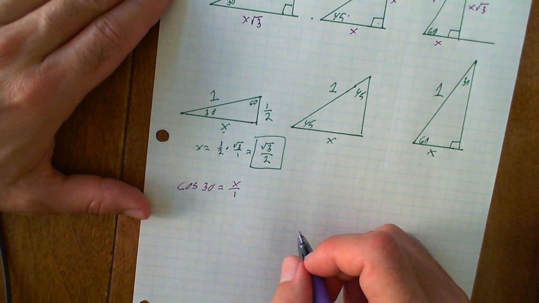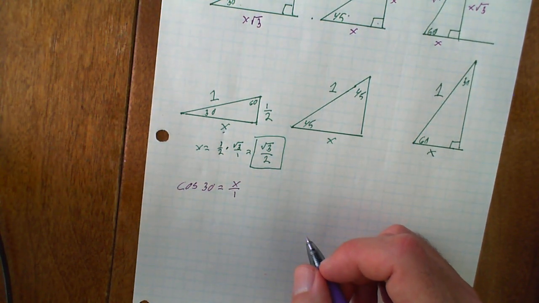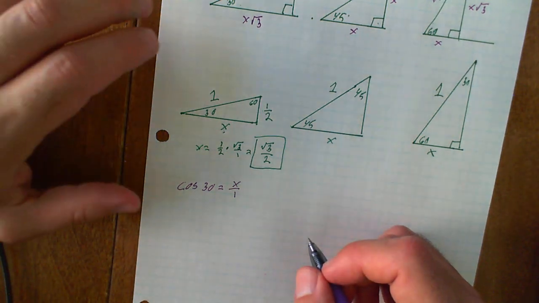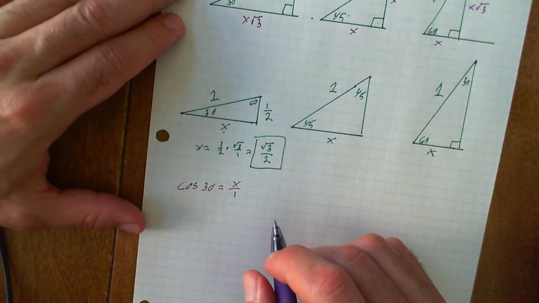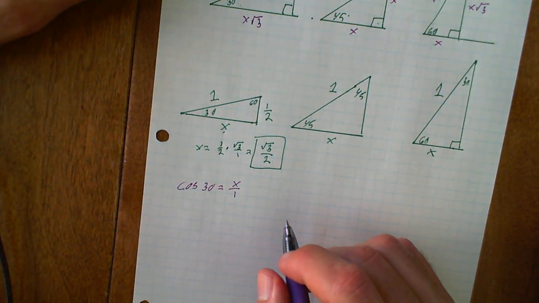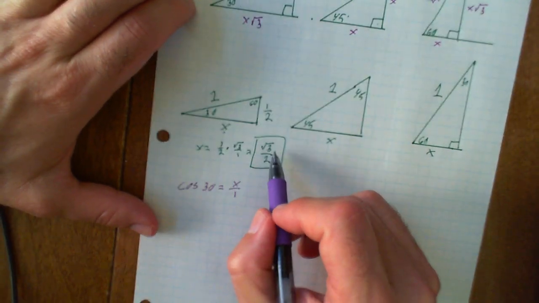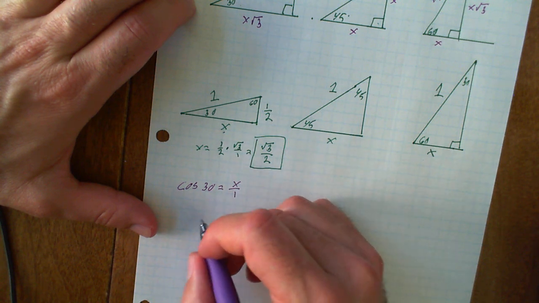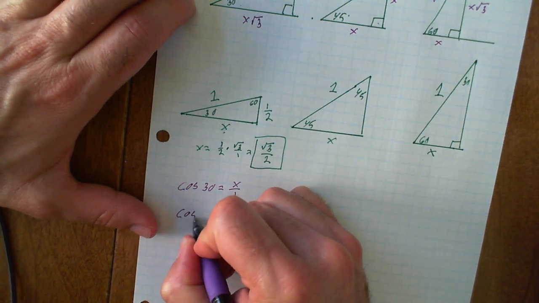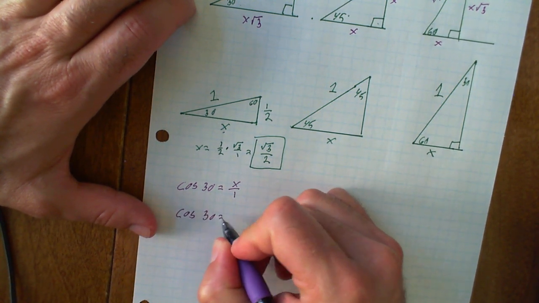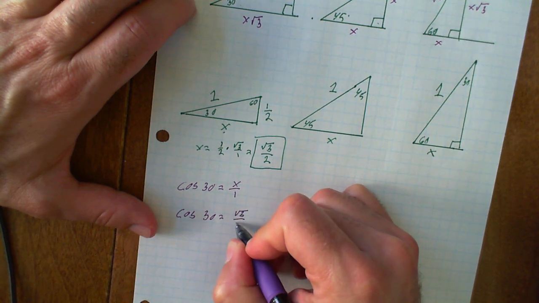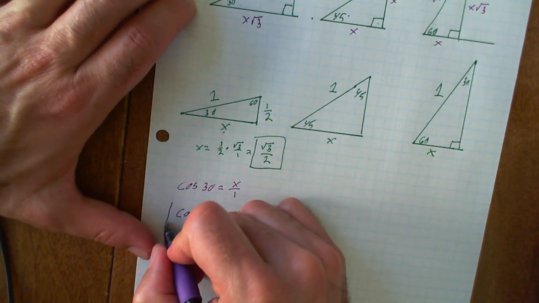Right? And we know that x actually equals the square root of 3 over 2 in this triangle. So we can say cosine of 30 equals square root of 3 over 2 divided by 1.